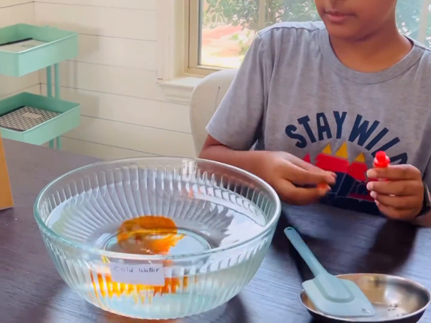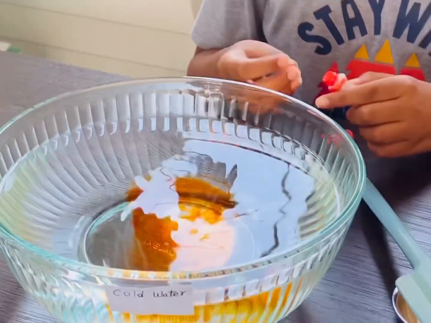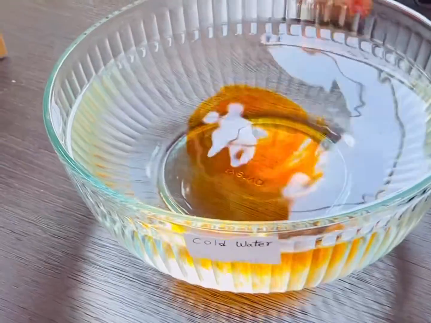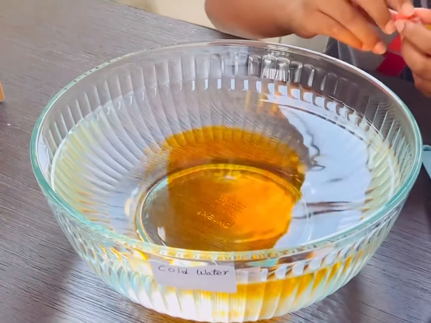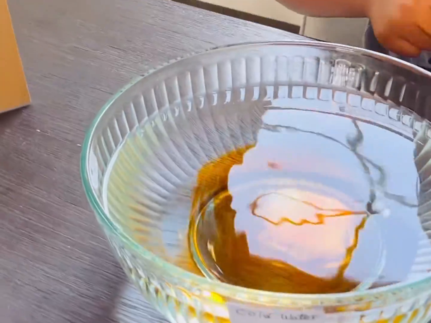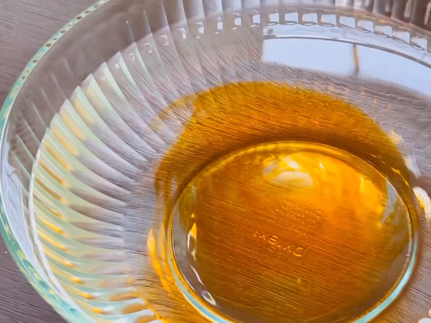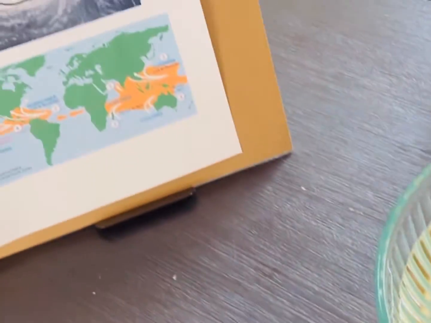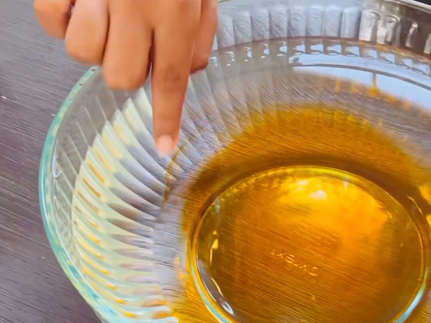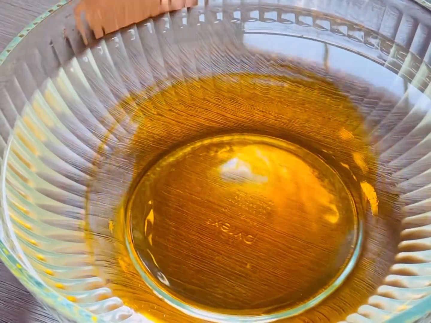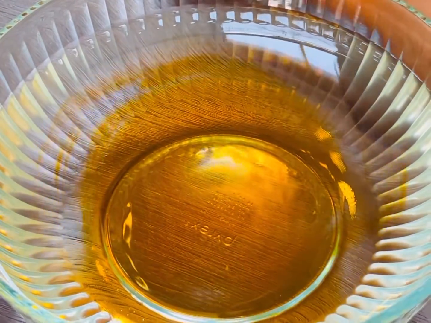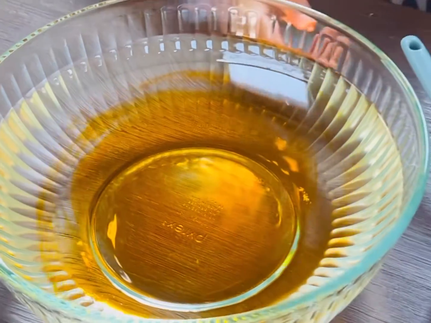There, that's good enough. So as you see, this red food coloring is actually moving along. As you can see in the middle, there's this very calm part, and it's kind of see-through, just like over here you can see the water. That would be the eye, while around it would be the strong, destructive winds. It even looks like a real-life hurricane.